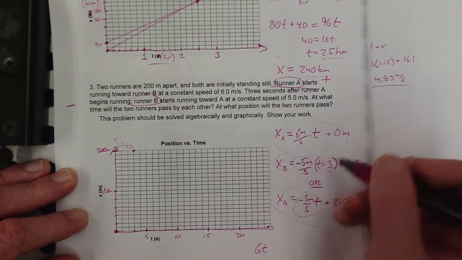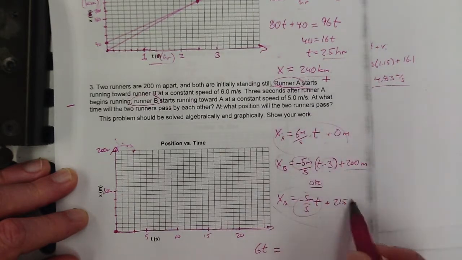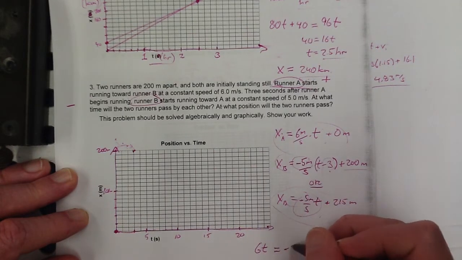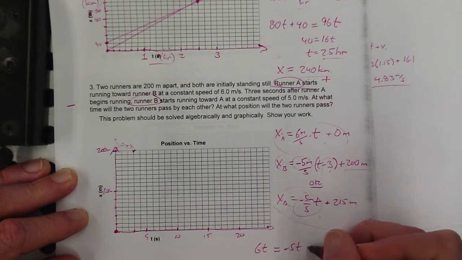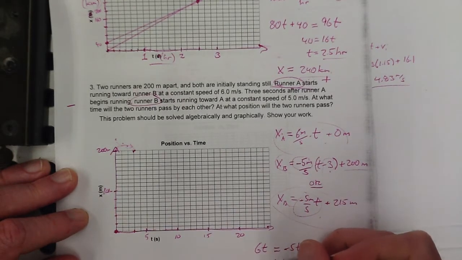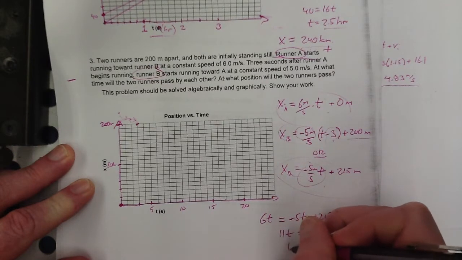So here I've got 6t plus 0, setting the two positions equal to each other. I'm going to use this one because it's already distributed out. -5t plus 215. So it looks like I got 11t equals 215.